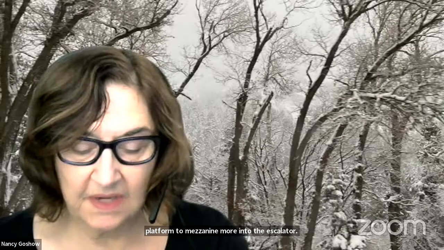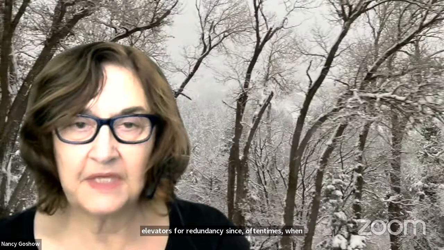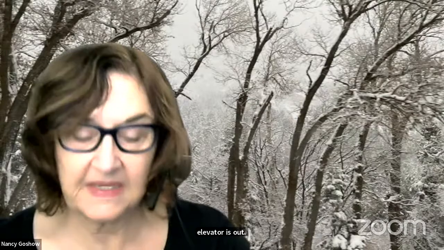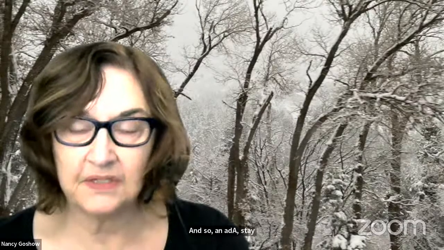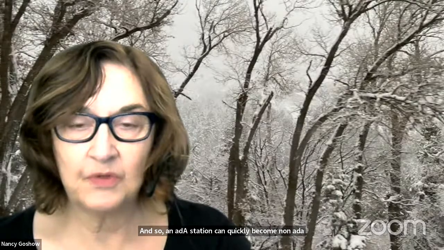Okay, my second question is, is it possible to have 2 elevators for redundancy, since oftentimes one elevator is out? The MTA has issues with maintaining their elevators on a regular basis, and so an ADA station can quickly become non-ADA because the elevator is not in operation. I think we understand that. Right now our policy is not for redundant elevators, although we are looking at it very carefully, because our goal right now is to make every station ADA accessible with one elevator. They are looking at the possibility of redundancy, because we do understand that elevators, especially those exposed to the elements, have issues and are out of service often. And we're working hard to get better at it.